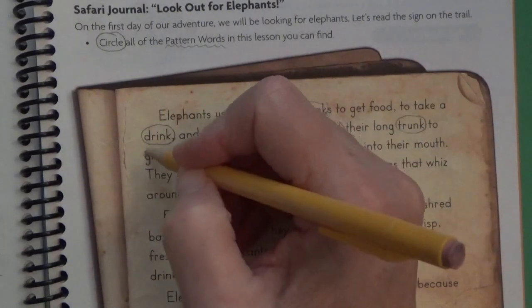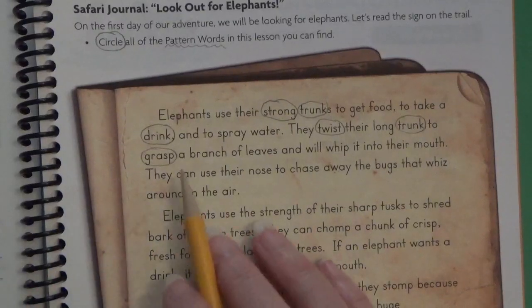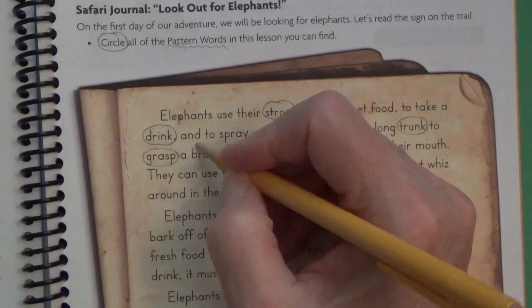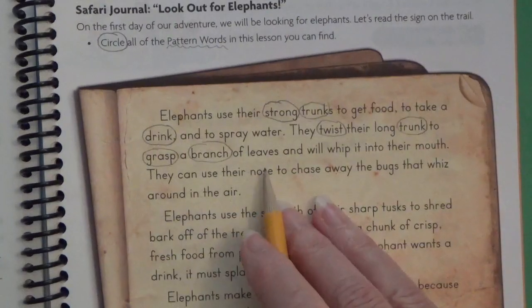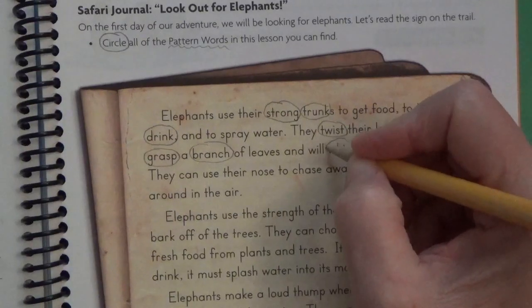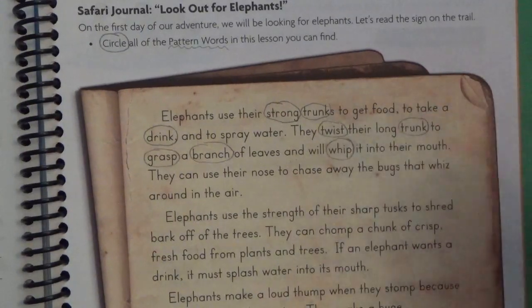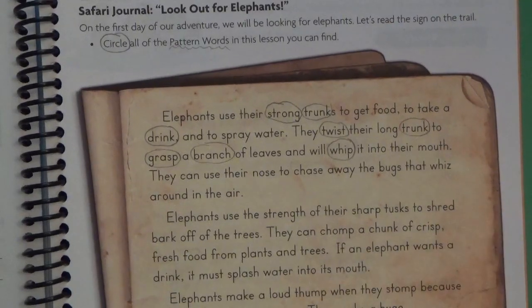Grasp, I know that is, because they misspelled it over there. A branch, yes, I remember the monkey was hanging from a branch. Branch of leaves, no. And we'll whip it into, yeah, whip. That means they take it in really quickly. Branch and swing it into their mouth. All right, so that's what you're gonna do there.